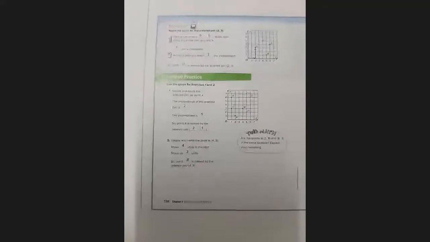Now, let's go to the previous page here, guys, page 526. Let's solve these questions down here quickly. Who can help me here? I want new students. Where are you?